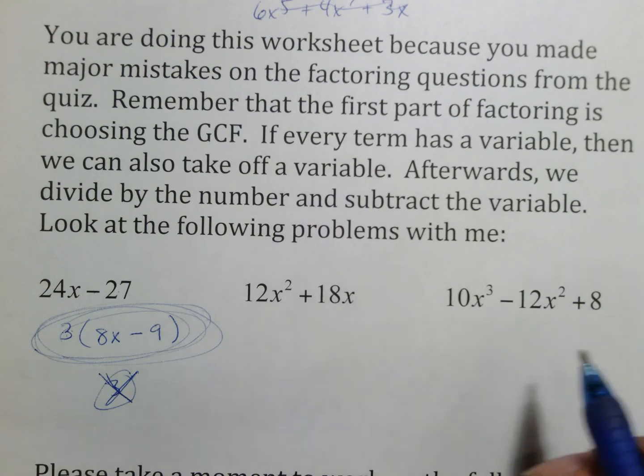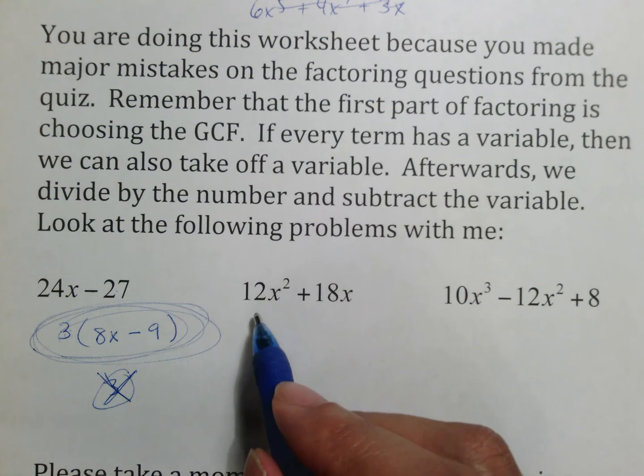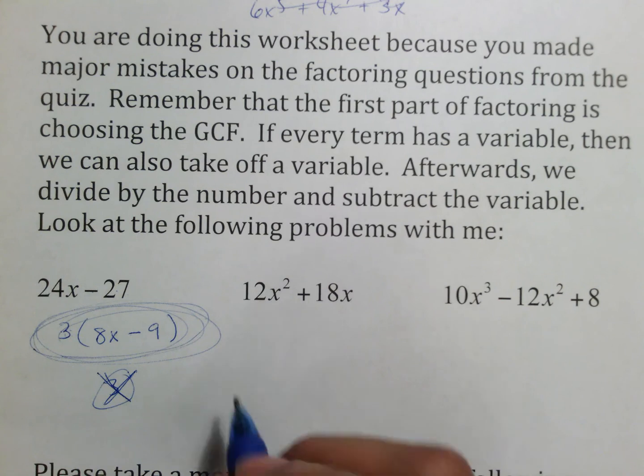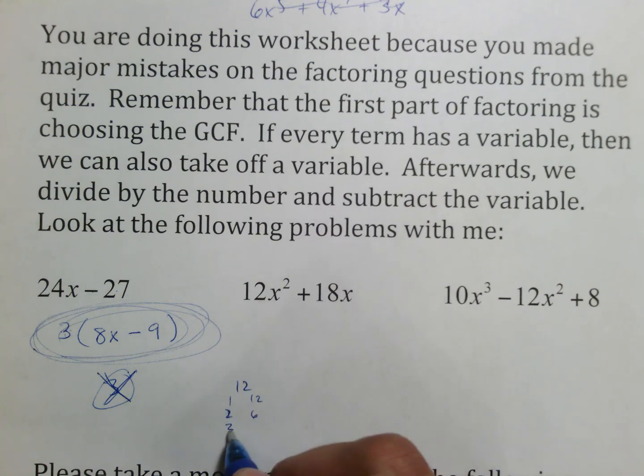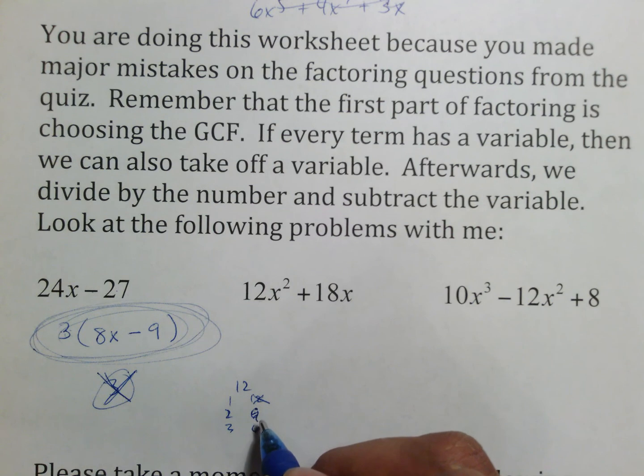Here, 12 and 18, I think there's a number higher than 2. For example, for 12, thinking about the numbers that go into 12, if you're stuck, just make a factor tree for it. 1 and 12, 2 and 6, 3 and 4. But 6 does go into 18, which means that 6 is your biggest number.